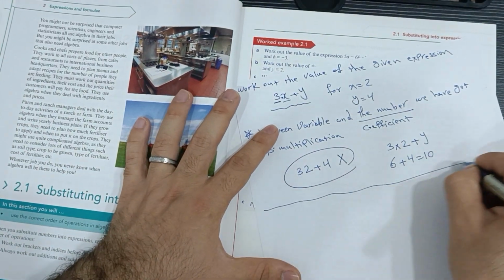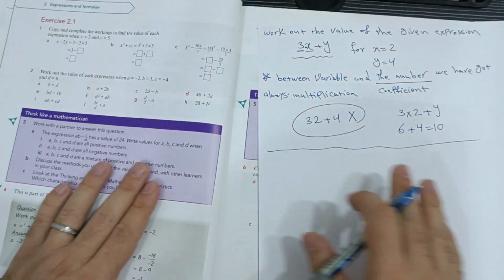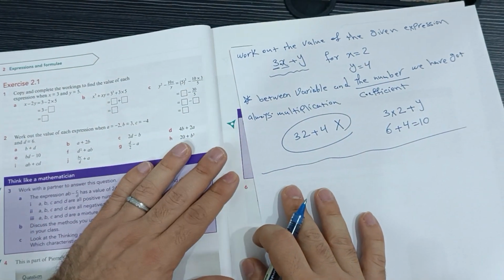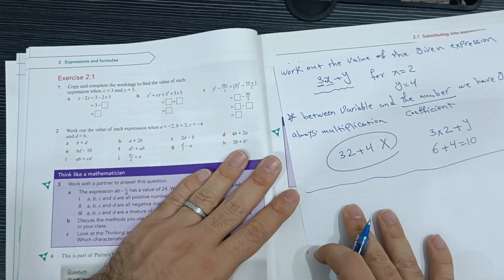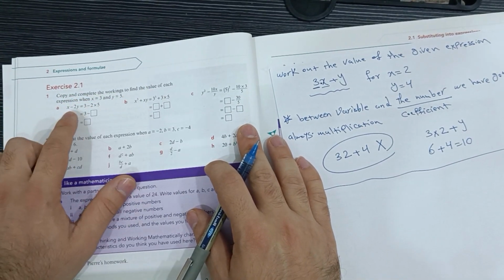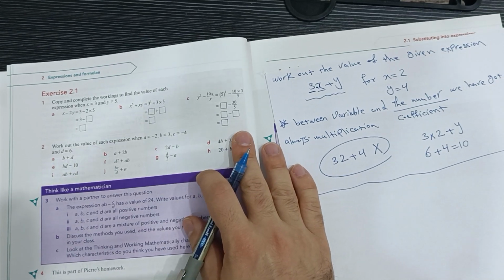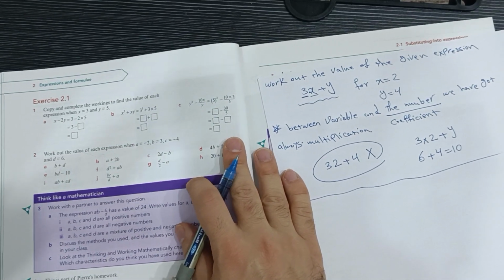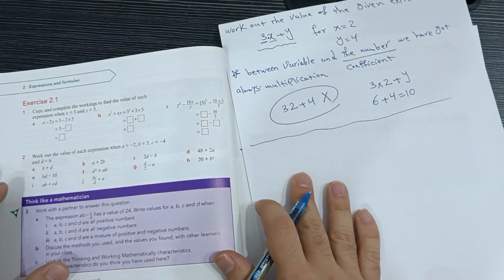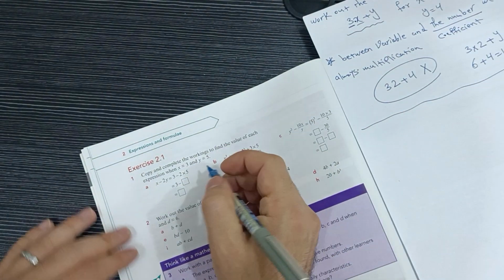So let's go and solve the exercises, because I think this section is easier than the others, so we can just deal with the exercises directly. In the first exercise, it says copy and complete the workings to find the value of each expression when x equals 3 and y equals 5. There are 3 expressions, A, B, and C. I will solve 2 of them, then I will leave the other one for you guys. Here it gave us some steps as well.